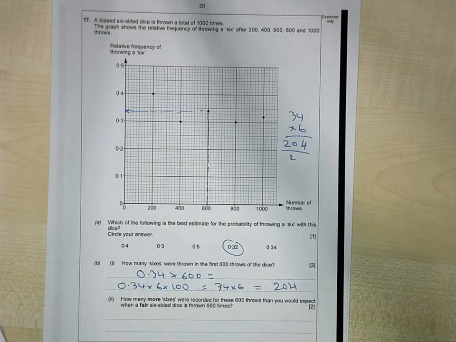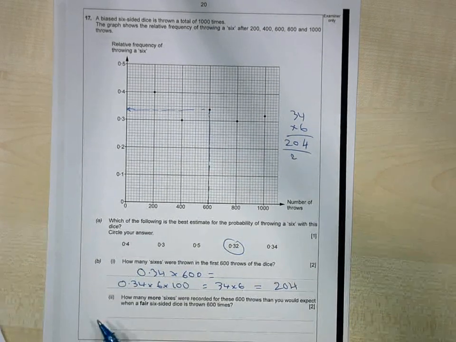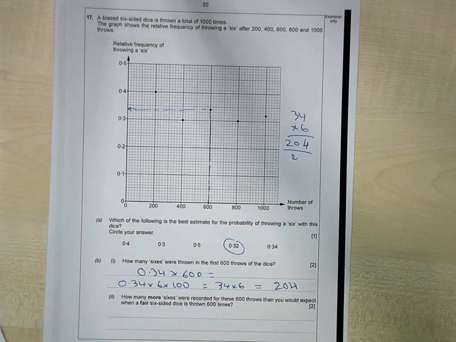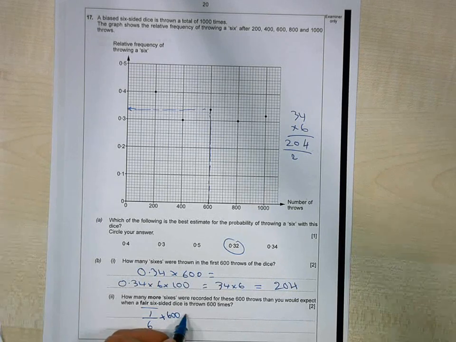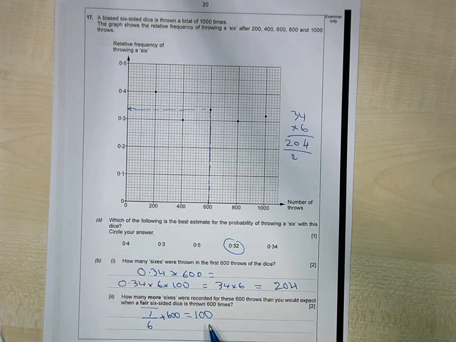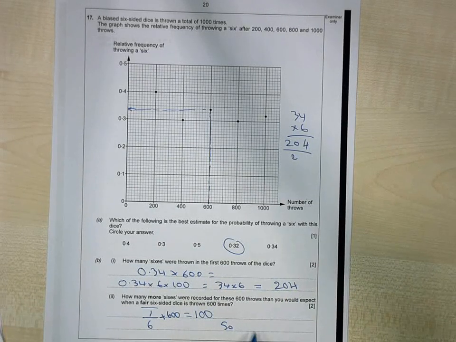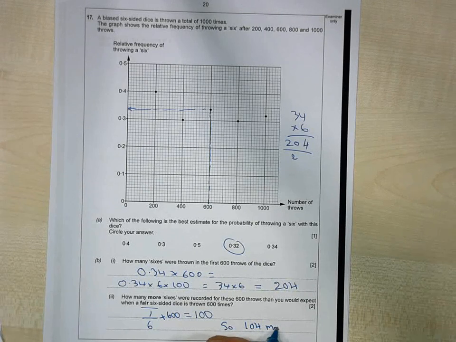How many more 6s were recorded for these 600 throws than you would expect when a fair 6-sided dice is thrown 600 times? Well, for a fair 6-sided dice, the chances of you getting a 6 would be 1 in 6. So 1 in 6 times 600 is 100. So a fair dice, you would expect a 6 to come up 100 times. On this biased dice, it comes up 204 times, so 104 more times.